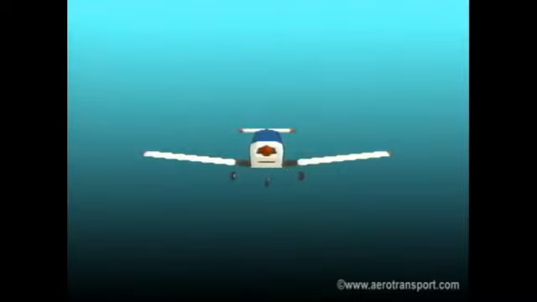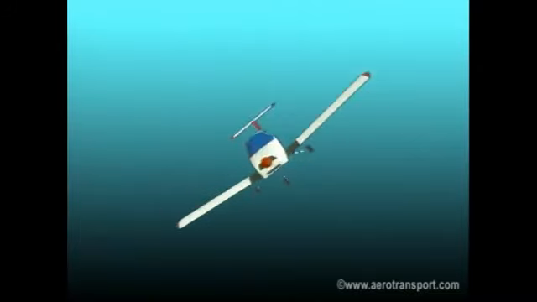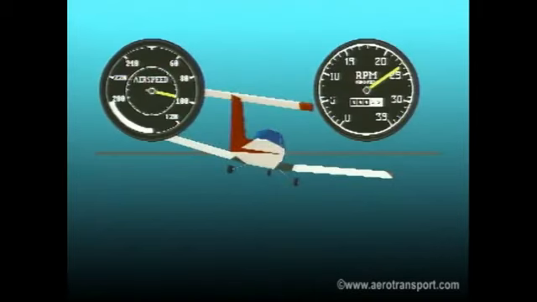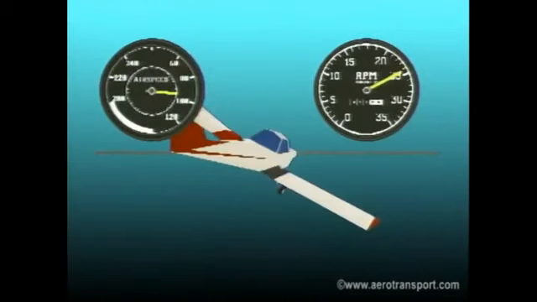Now, a word about pitch. In gentle turns, the pitch remains about the same as during straight and level flight. But as you increase the bank attitude, you will find it necessary to pull back on the control column to increase the lift. You will also note a loss of airspeed and the need for more power as the bank angle increases.